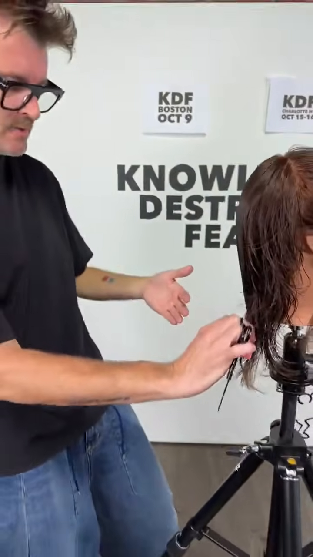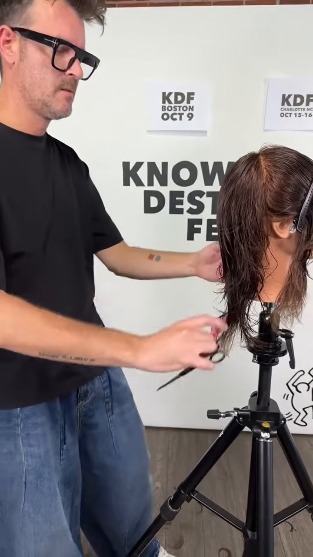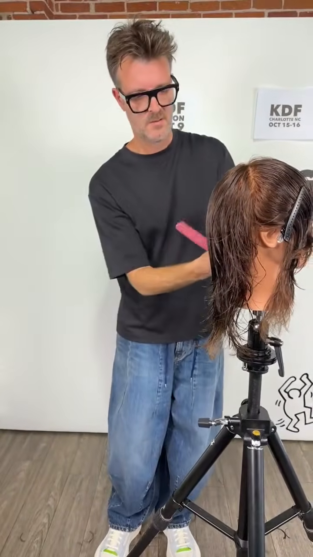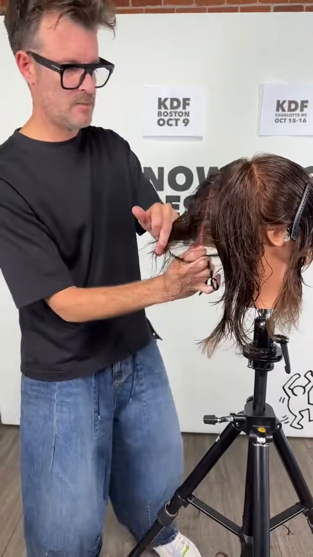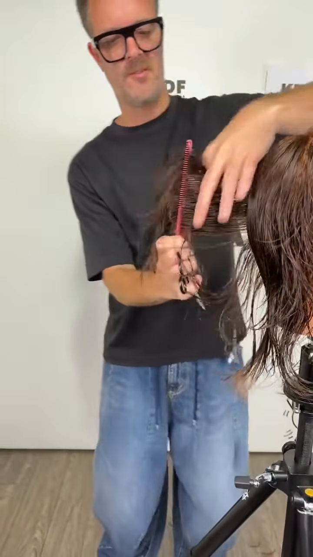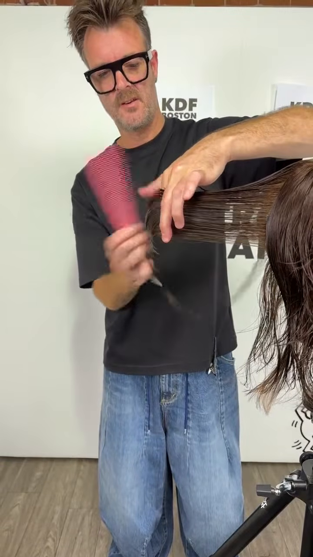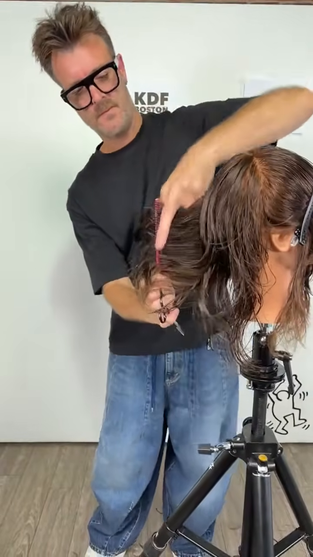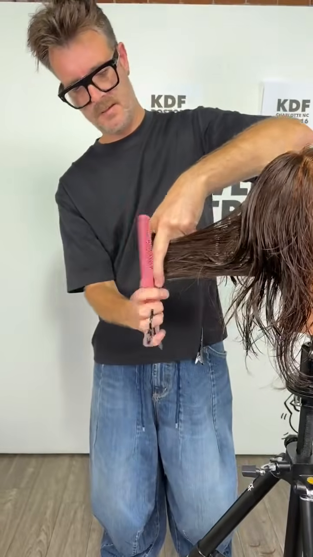Can't see the guide, so that's too much hair. So I'm going to reduce the size of that section. I don't want to risk it. I don't want to get too confident or overconfident in myself. Don't take it for granted, is what I mean. So there I can see now. So again, nice and flat.